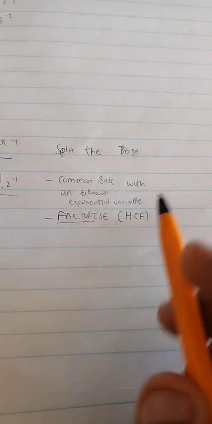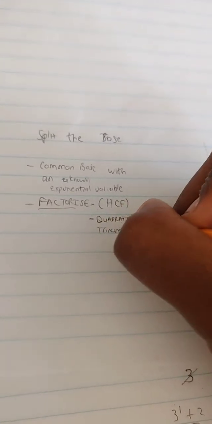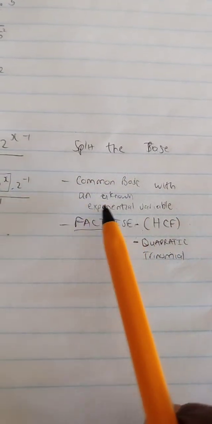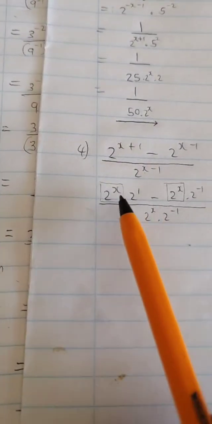There are situations where that factorization is what is needed. Or there are some situations where a different type of factorization is needed, where we can see that this is a quadratic trinomial, and we are going to be looking at such an example very soon. So here, this one has a highest common factor, which is the common base with the unknown exponential variable, that 2 to the power x. So what do we do?